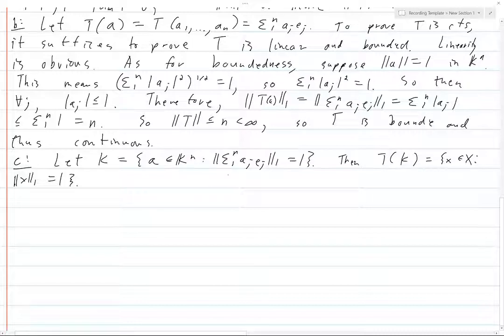Yeah, this is clear because everything in here is just of the form TA. Okay, so this TK is this. So we want to prove TK is compact, right? Because TK is precisely this set that we're asked to prove is compact.